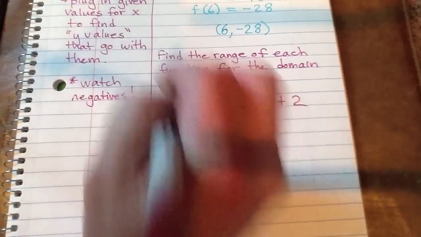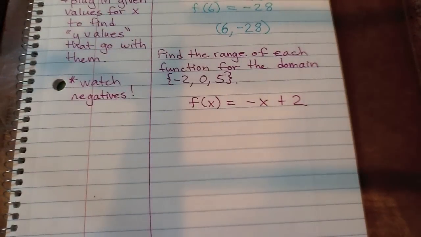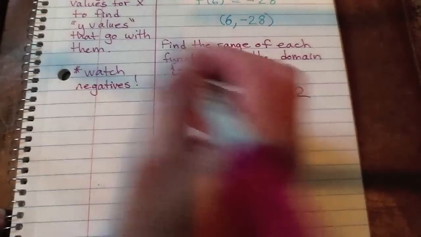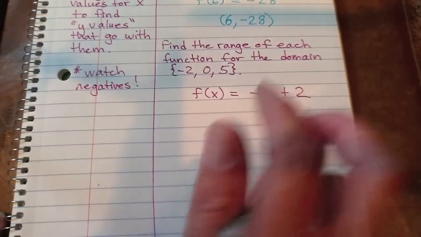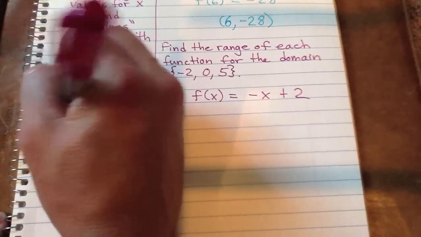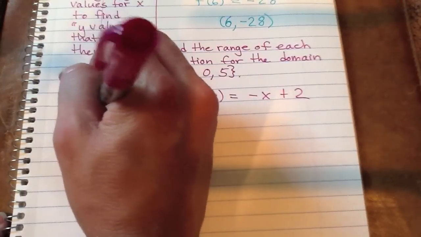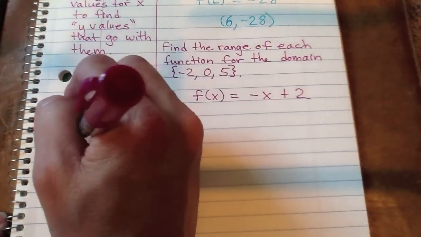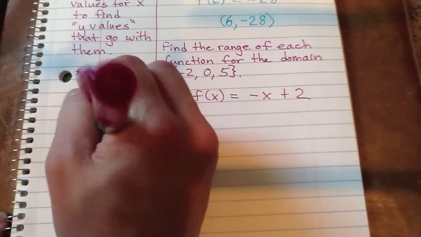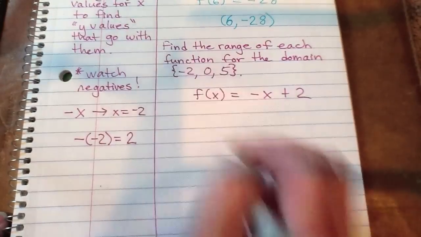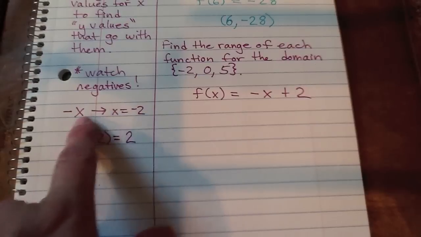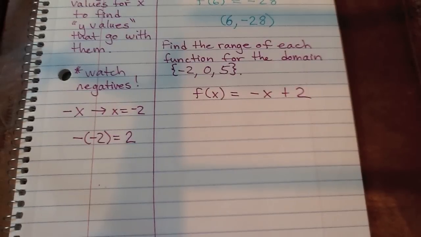Because remember, just a little example here when we're plugging in that -2, and most of you are pretty good at this, but we're going to make sure. When we have something like -x and x equals -2, it becomes a -(-2), which equals a +2. So just remember that double negative rule when there's already a negative there.